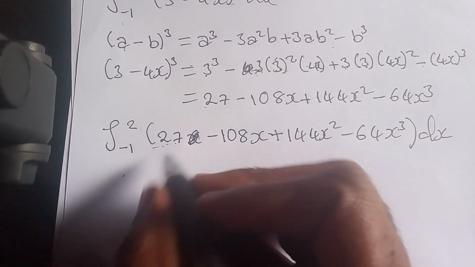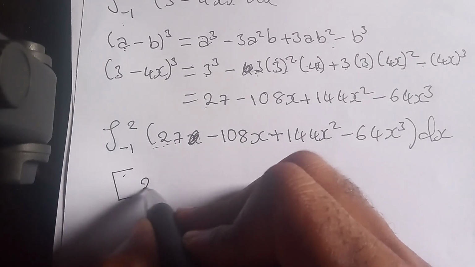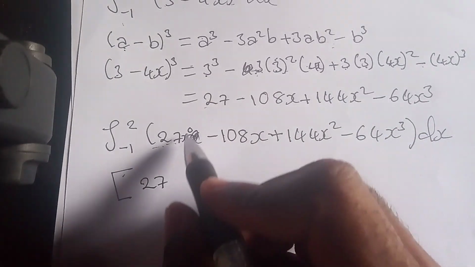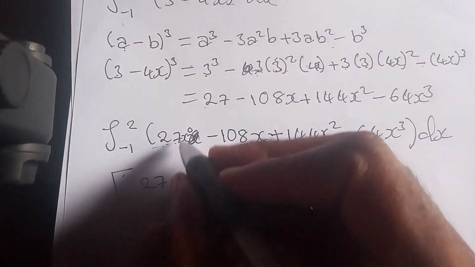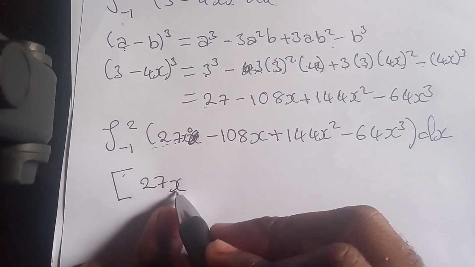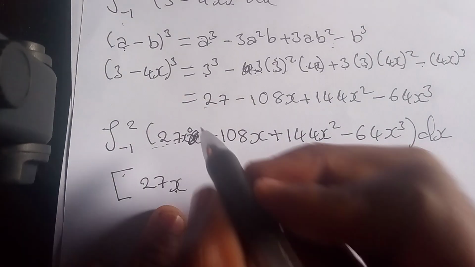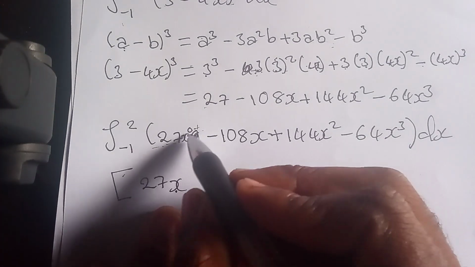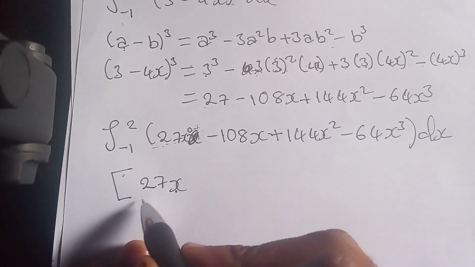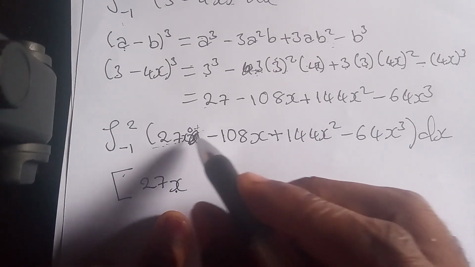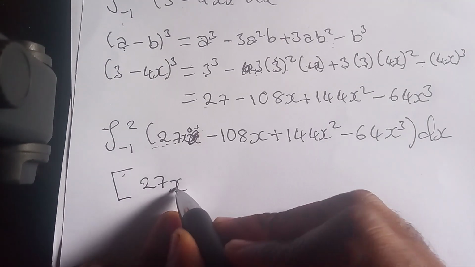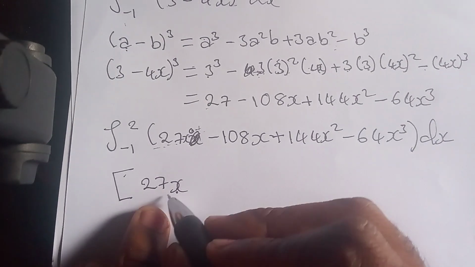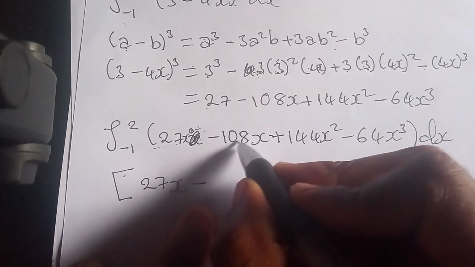So when I integrate this, I should get 27. Remember, we have an invisible x to the power 0 there. This will be 27x, because you just add 1 to the power, the exponent, and divide by the same. So when I add the 1, I'll have x to the power 1, then I divide by 1, it won't change anything.